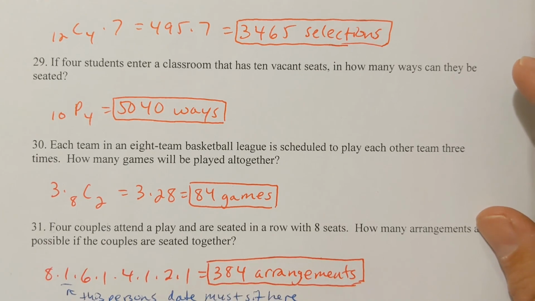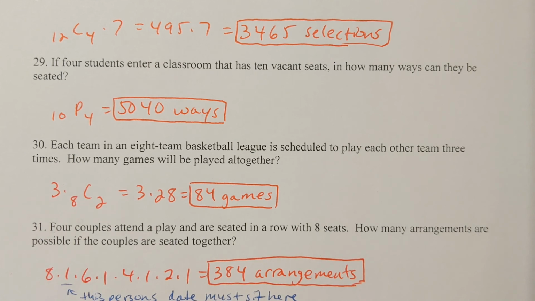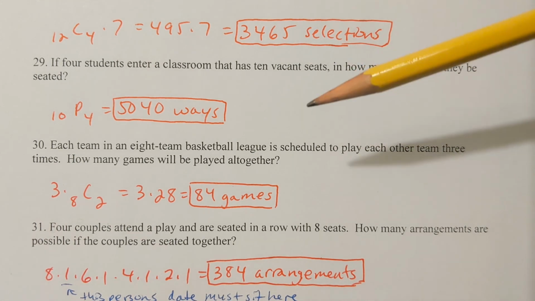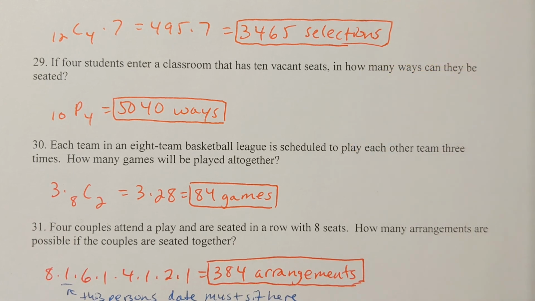Let's maybe do problem 29, and then we can stop. If 4 students enter a classroom that has 10 vacant seats, in how many ways can they be seated? If Jimmy's sitting at the back of the room, is that the same thing as Jimmy sitting at the front of the room? No. So order is going to matter, right? Since the order matters about who's sitting where, a permutation is going to be used and not a combination, because with combinations, remember, order is not important.